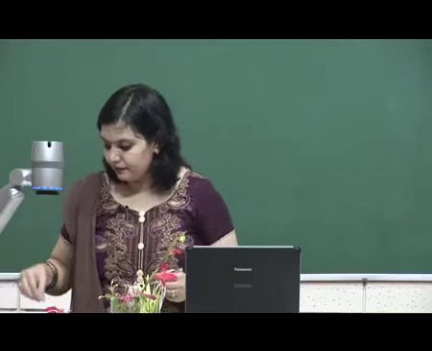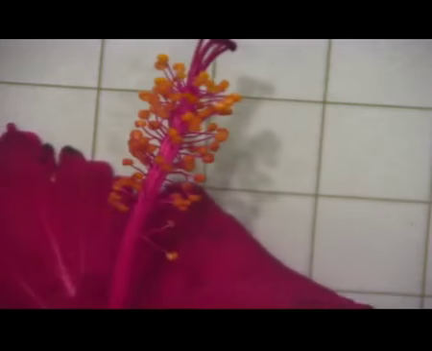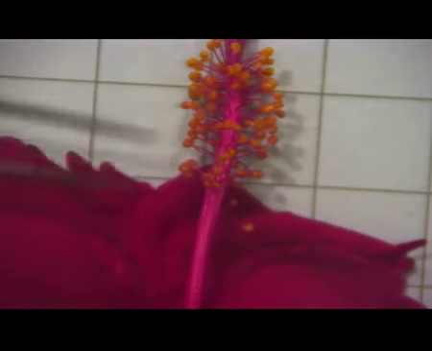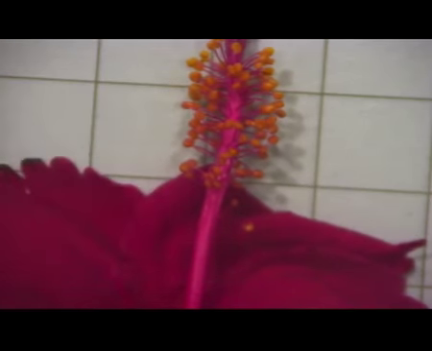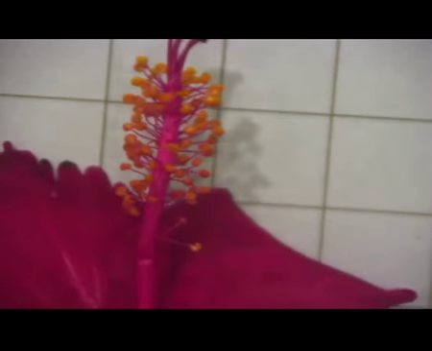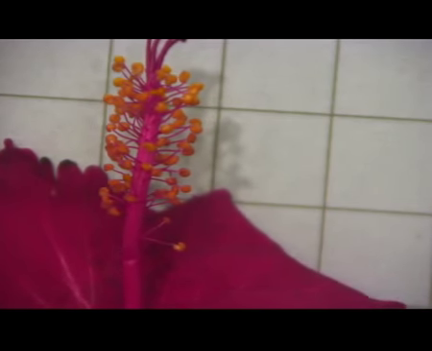On the other hand, have a look at this flower. The stem is present here in the China rose. These are the stamens. Can you notice that they are all growing on one tube? They are all growing on one tube. So, this is which condition? Yes, you are right. This is the monoadelphous condition.